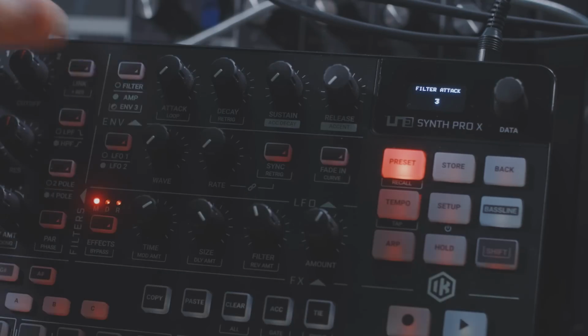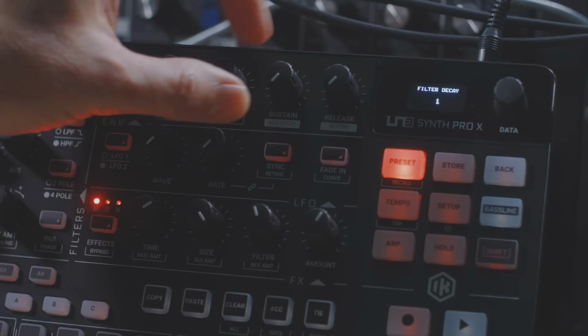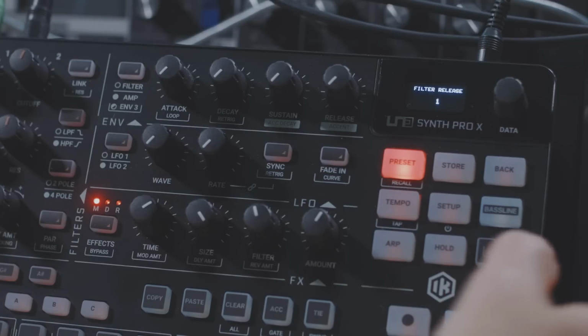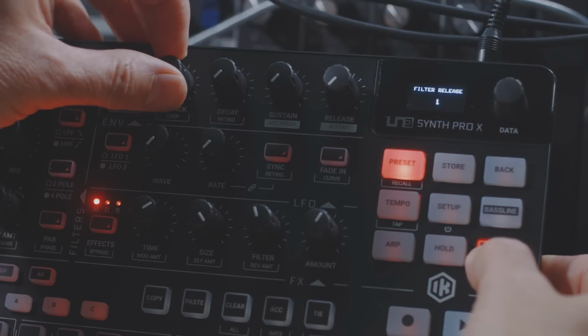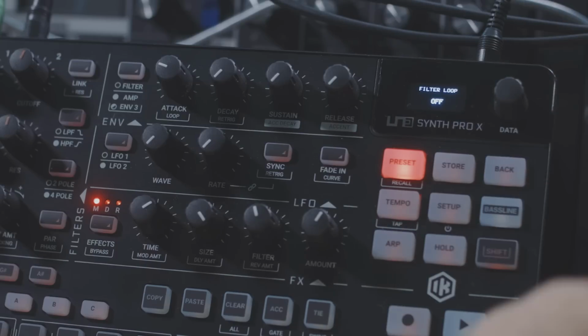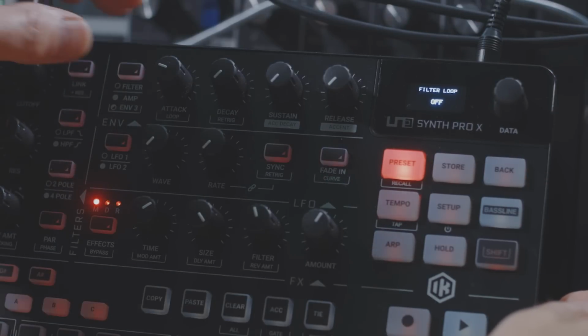Now, as well as being ADSR, attack, decay, sustain and release phase envelopes, we can also loop them, so we can use them as a kind of a complex waveform LFO, if you like, and we've also got control over when those envelopes trigger.